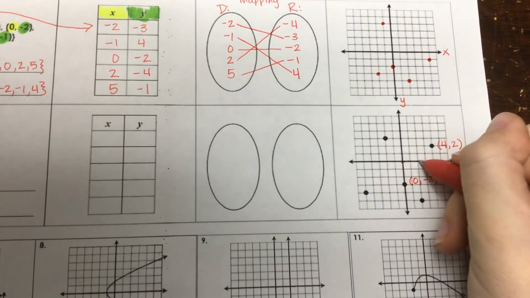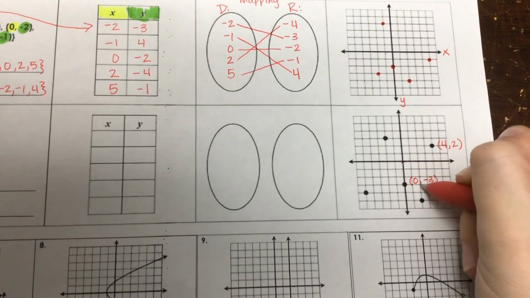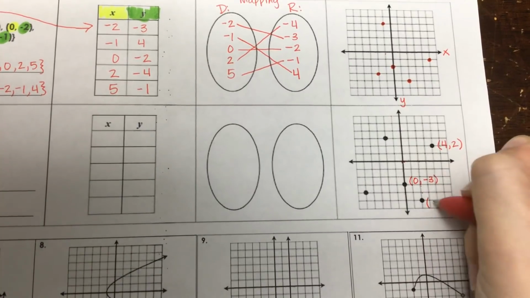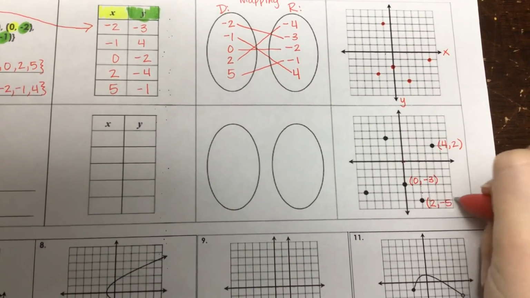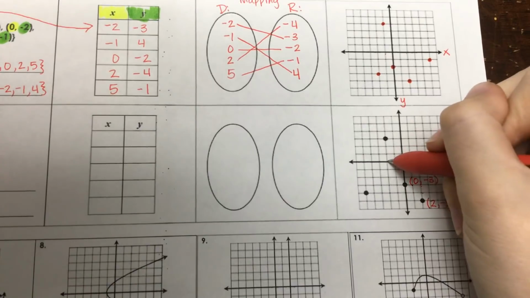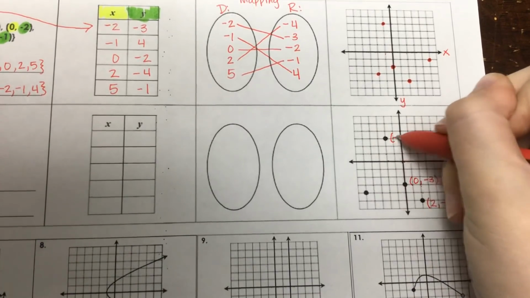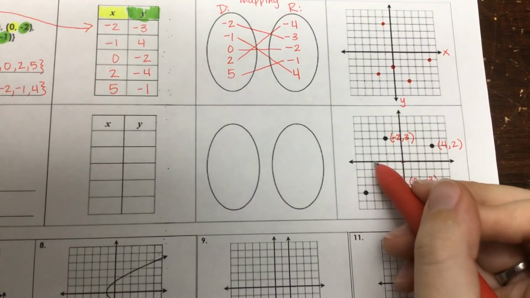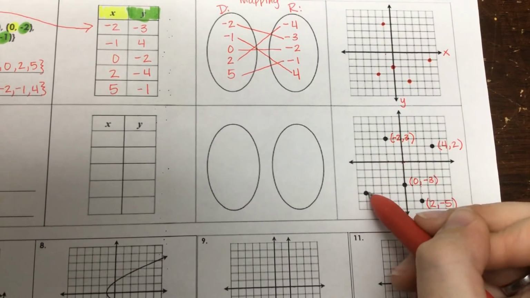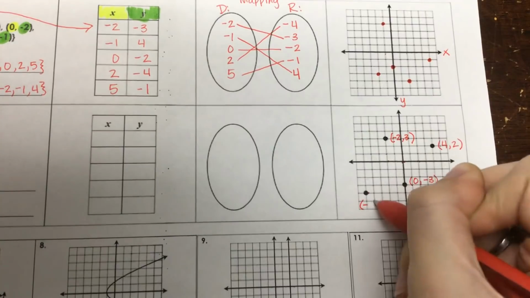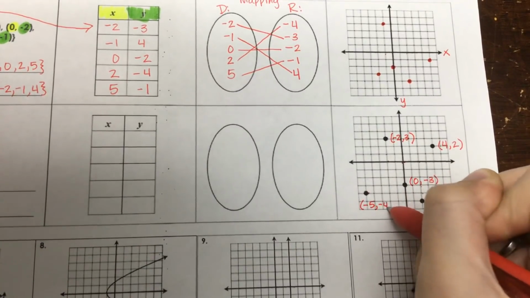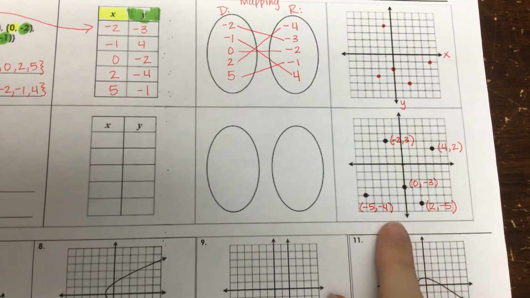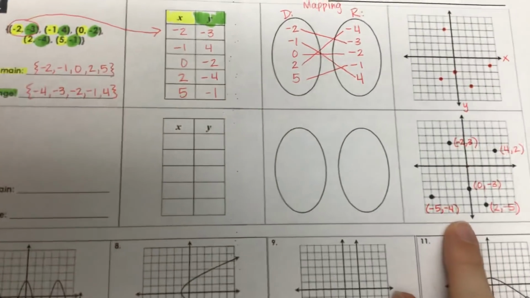This point here is 2, 1, 2, 3, 4, 5, 2, -5, -2, and then up 3. And 1, 2, 3, 4, 5, -4. -5, -4.